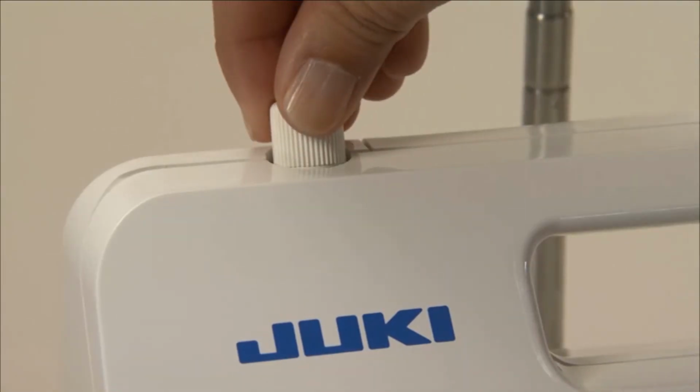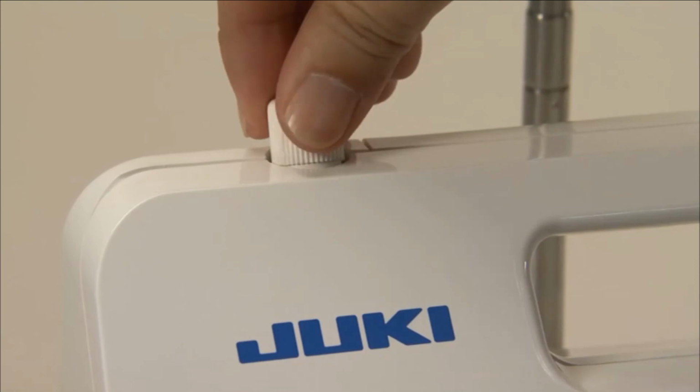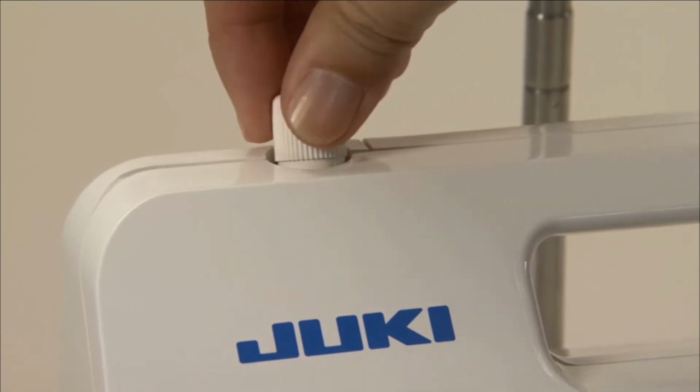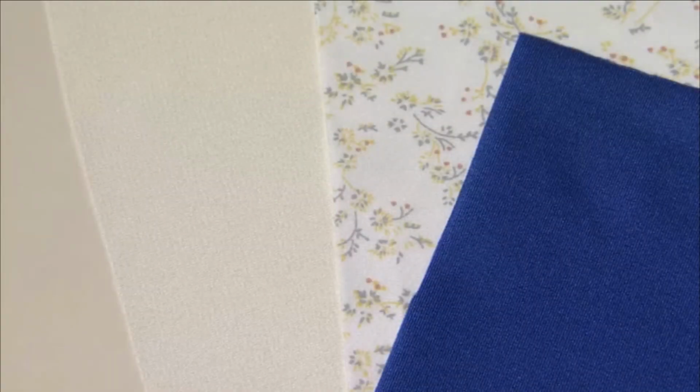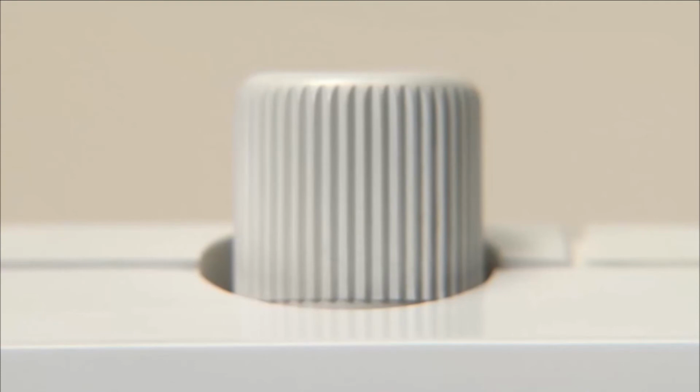To decrease the pressure of the presser foot, turn the screw counterclockwise. This is for lightweight materials such as georgette, lawn or tricot. Standard position is the place where the lower part of the control cap aligns with the upper face of the cover.